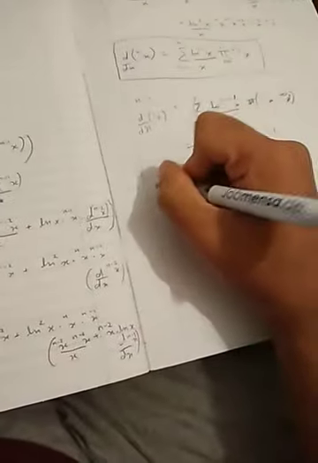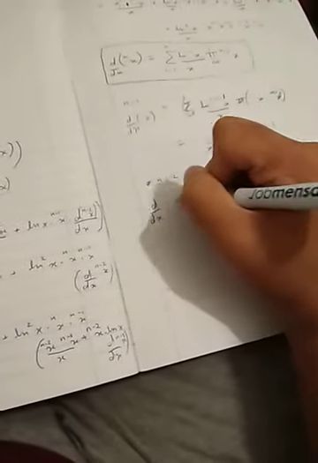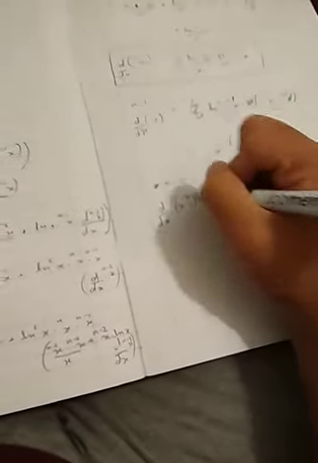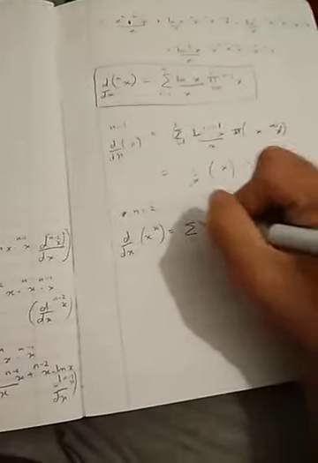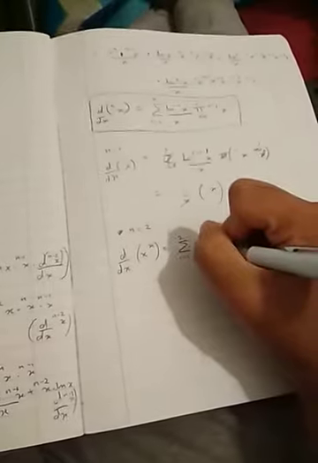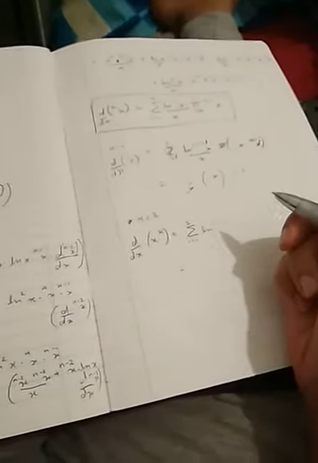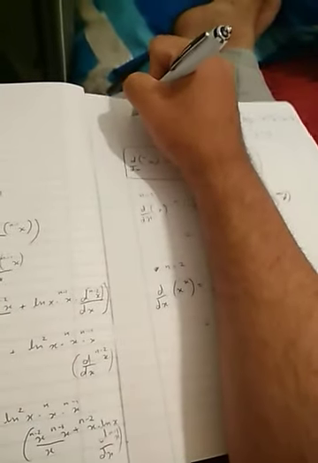Let's try n equal to 2, which means d by dx of x to the power x. Let's put it into this formula, I equal to 1 to 2. So for n equal to 2 we get, oh, I missed a sign again.